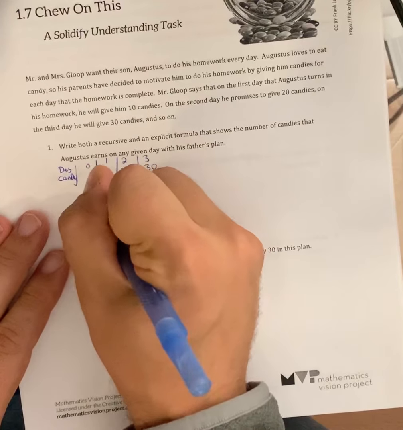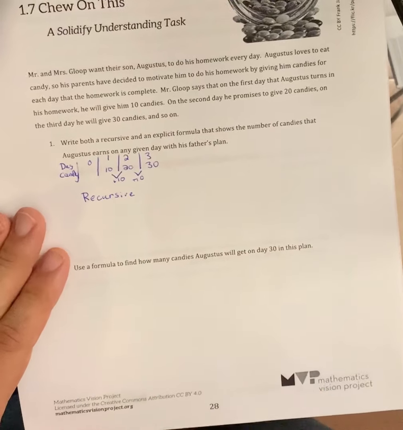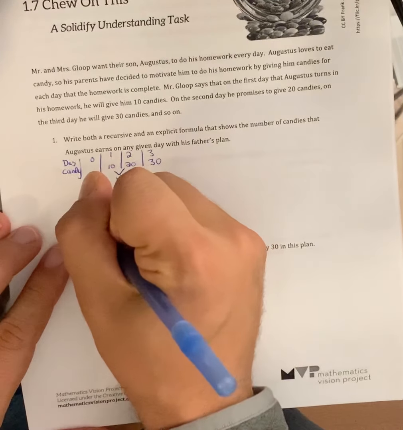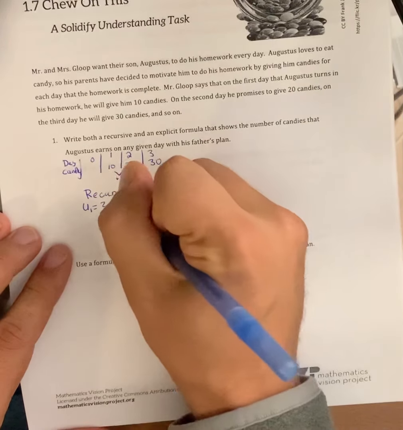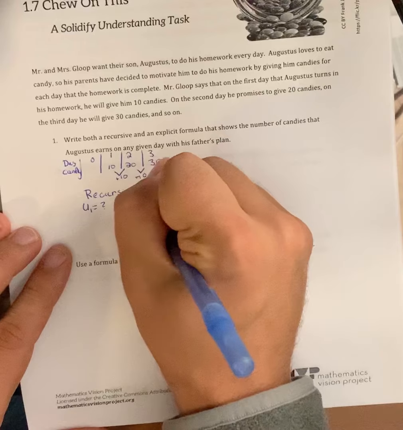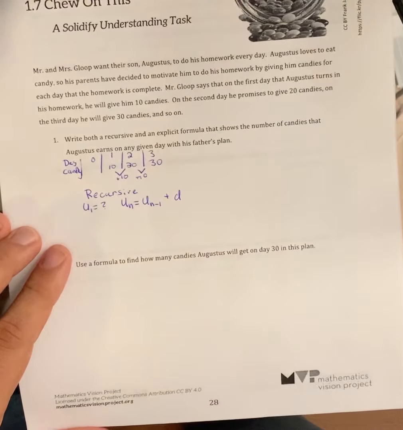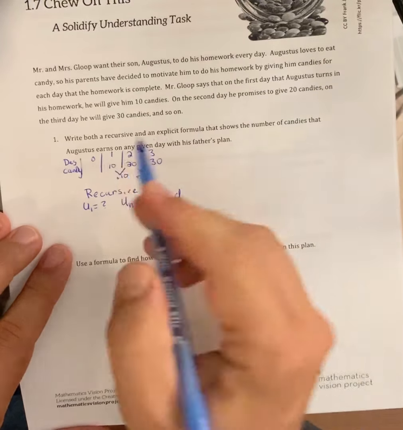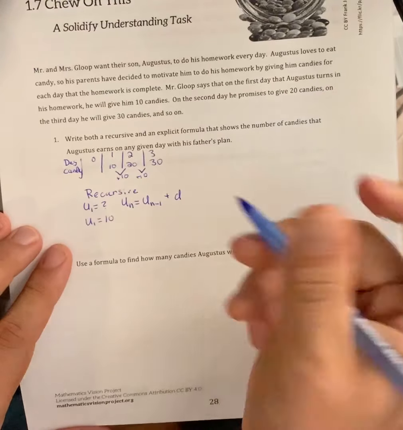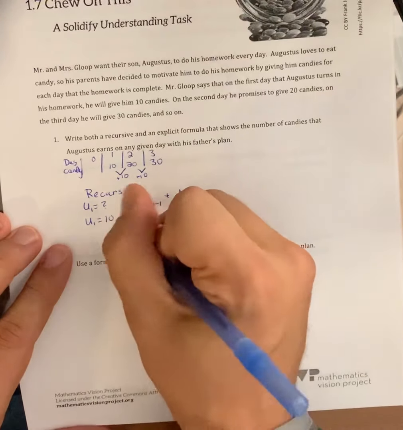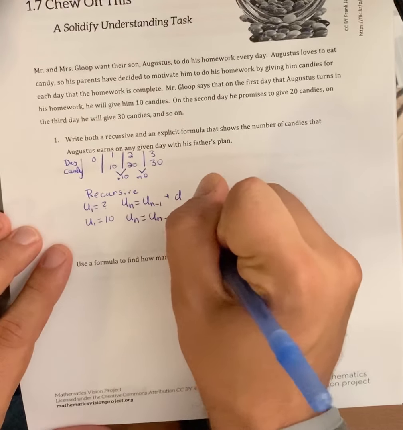So to write my recursive formula, first I'm going to write the general formula. U sub 1 equals blank, and we're going to fill that in. And then U sub n equals U sub n minus 1, and then plus d. Now, from our problem, we know that U sub 1, the first term, is 10. So I'm going to write U sub 1 equals 10. And then my common difference is also 10. So U sub n equals U sub n minus 1 plus 10.